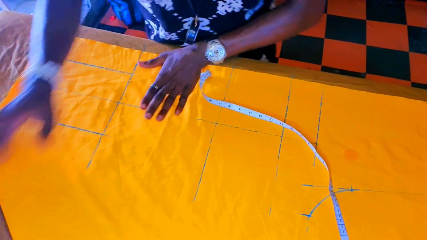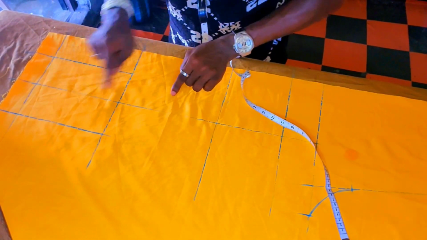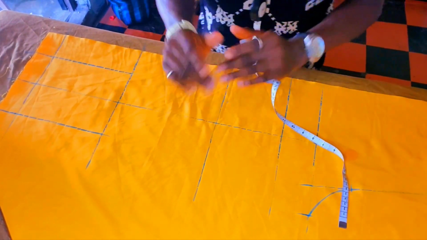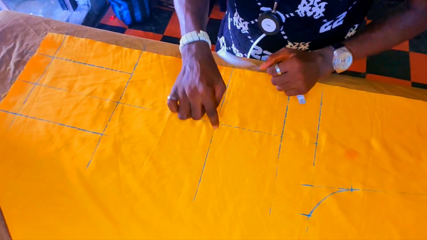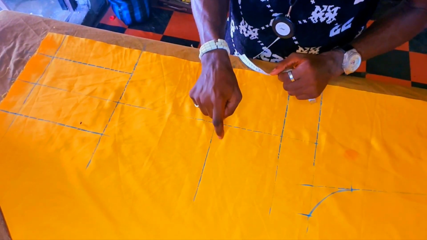So I have connected my two gaiters together to give me a straight line. So we see we're almost done with the trouser. Now just stay tuned, we're almost done with this trouser drafting. The next thing to do is the knee area. Now this is the knee area.